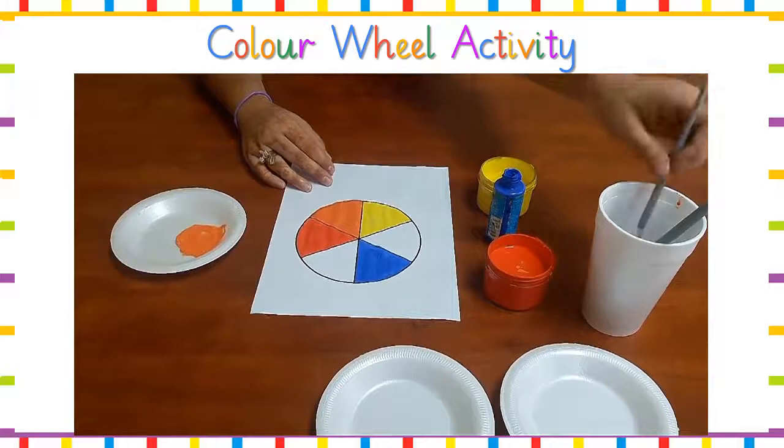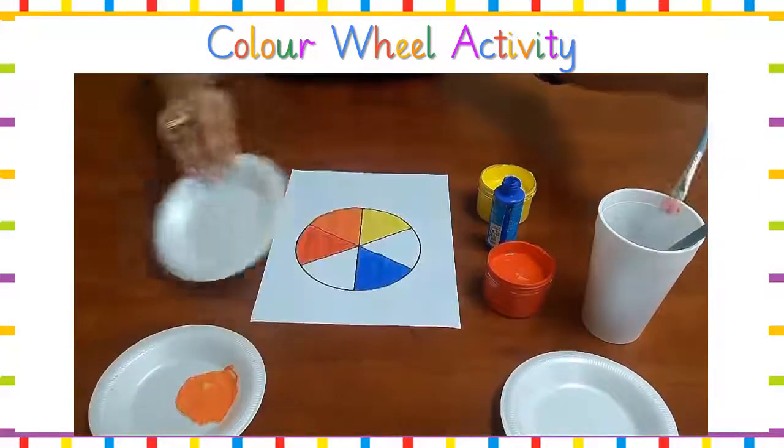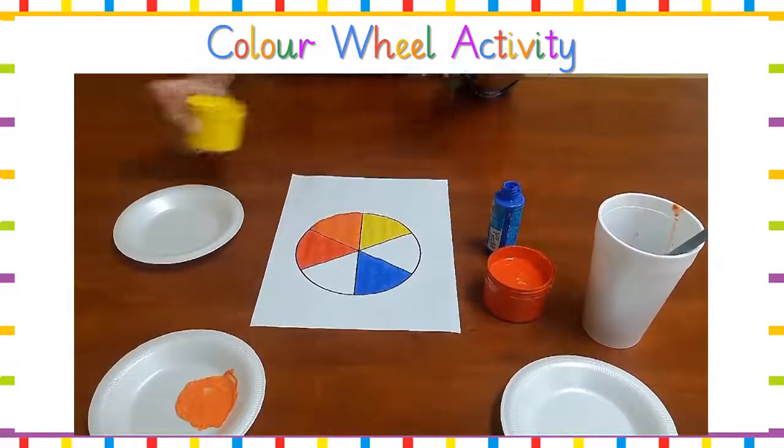Next, we mix yellow and blue to create green by adding yellow first, which is the lighter color.